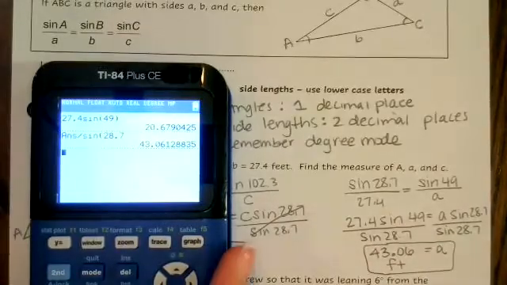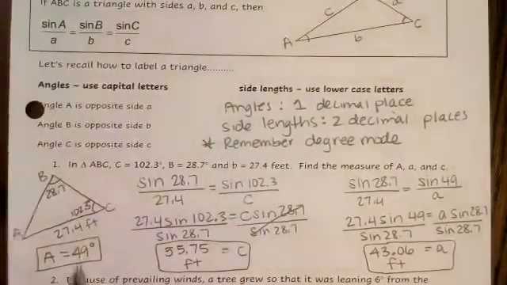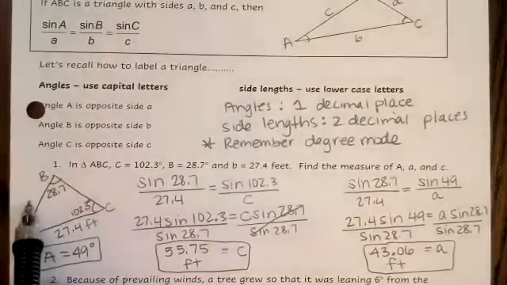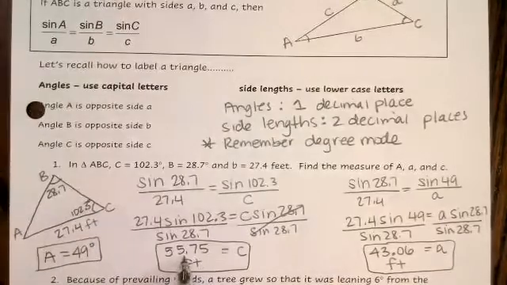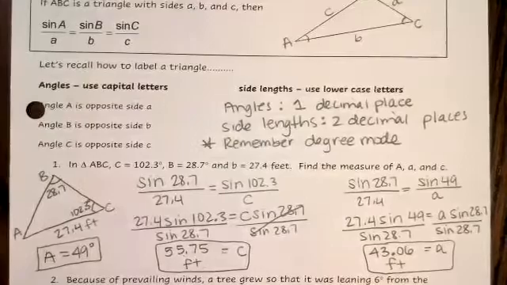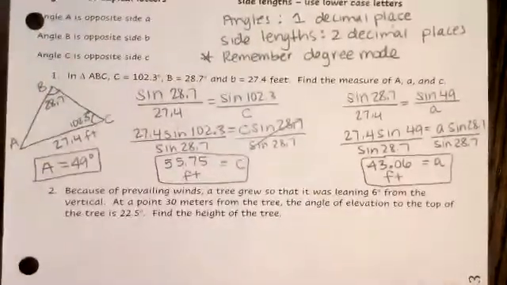There are a couple checks that you want to keep in mind. The biggest angle should have the biggest side across from it. So we see that angle C is the biggest angle, so it should have the biggest side. If that didn't come out, then you know you've done something wrong. So make sure you're looking at stuff like that. All right.